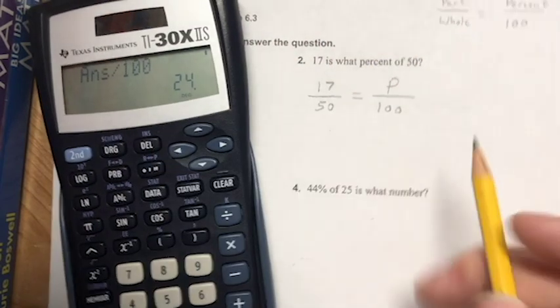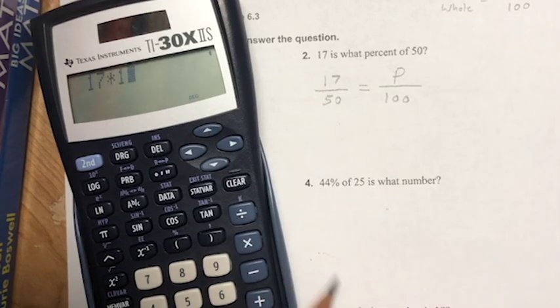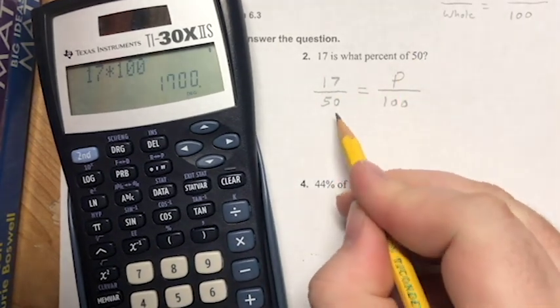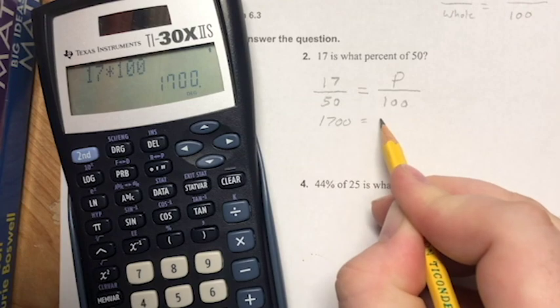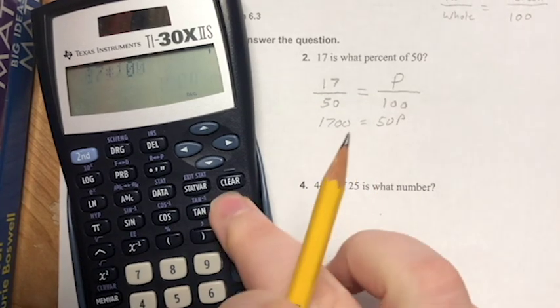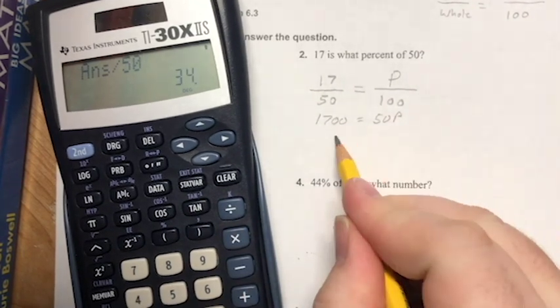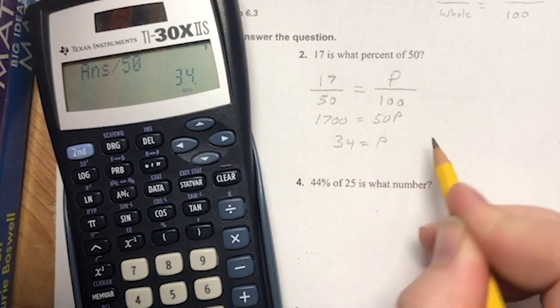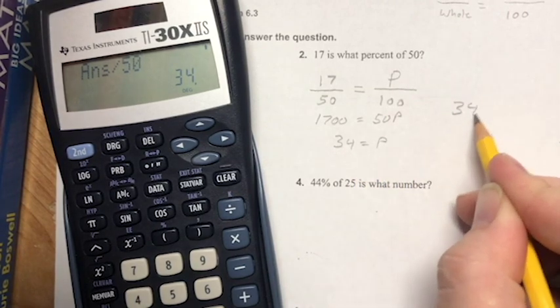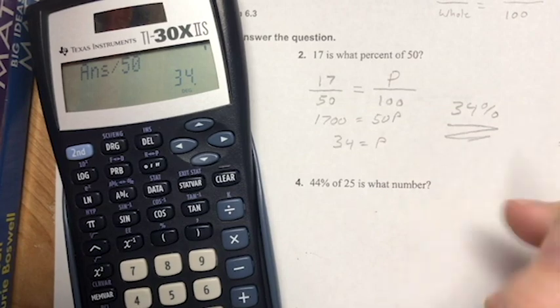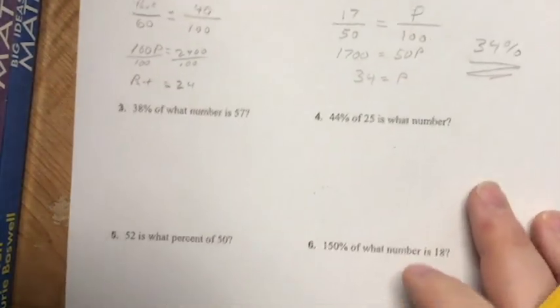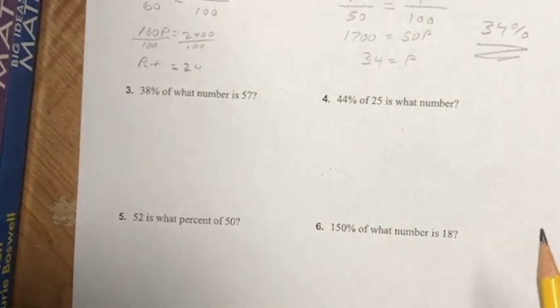Cross multiply and divide again. 17 times 100 gives me 1,700. So 1,700 is equal to 50 times my P. Divide by 50. I get 34 is equal to P. So my percent for this particular problem is 34%. Why don't you go try number 3 and number 4 on your own?